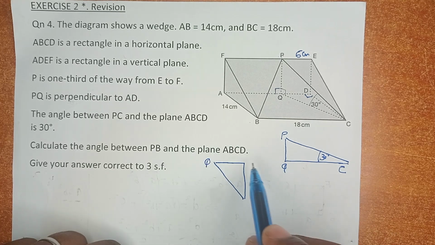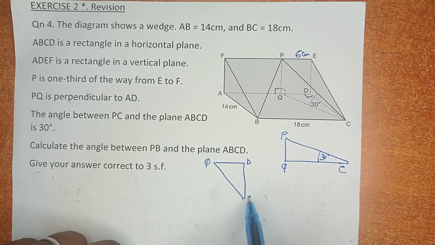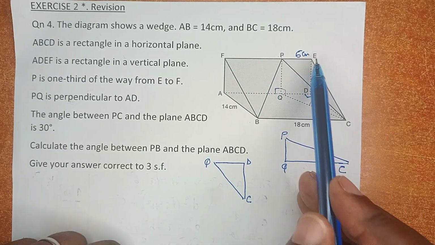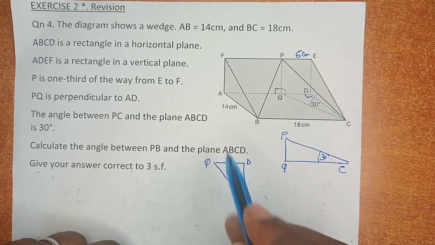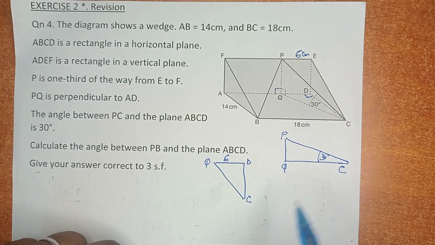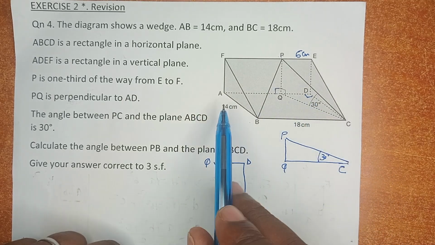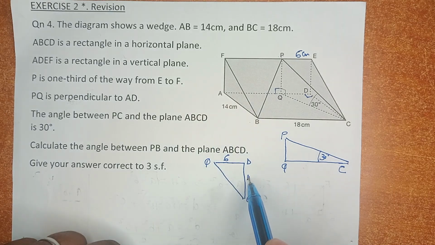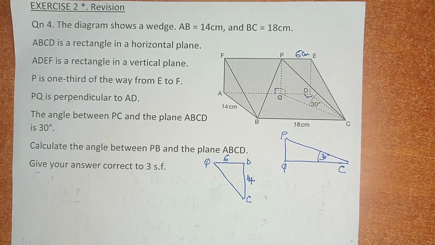This is Q, this is D, and this is C. We are already told that PE is 6, which is equal to QD. So this is 6. And we know DC is the same as AB, which is 14 centimeters.